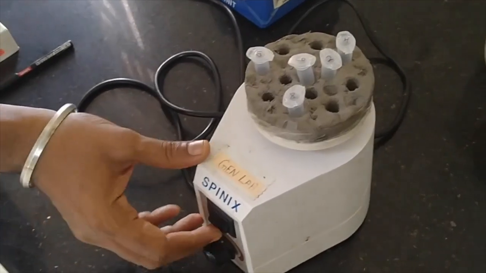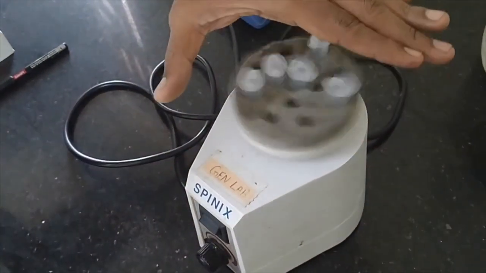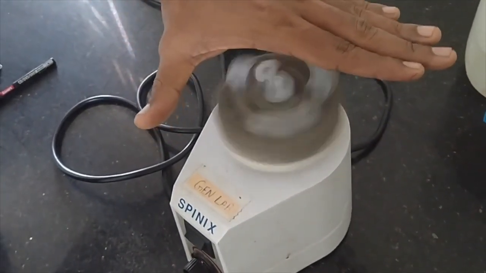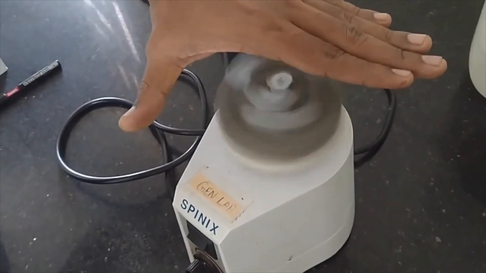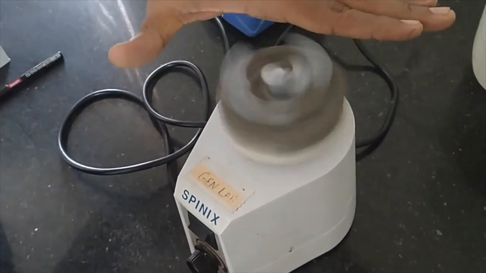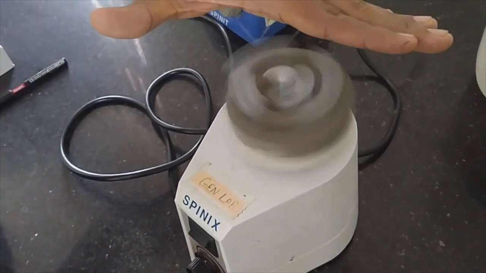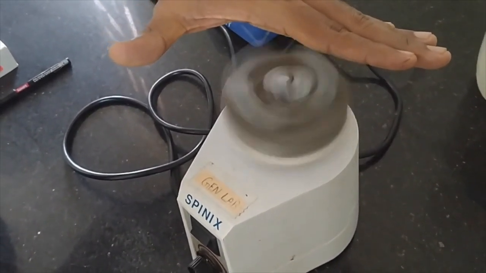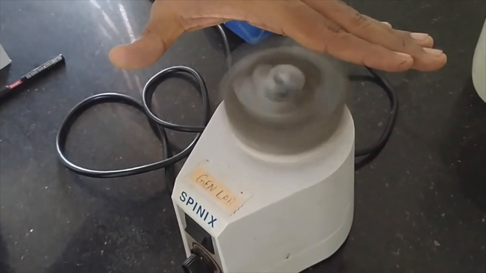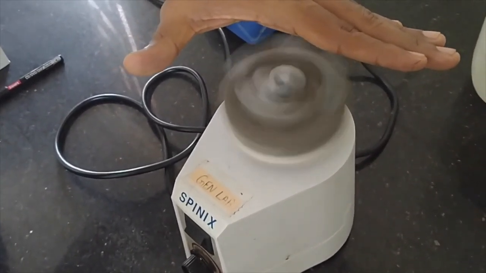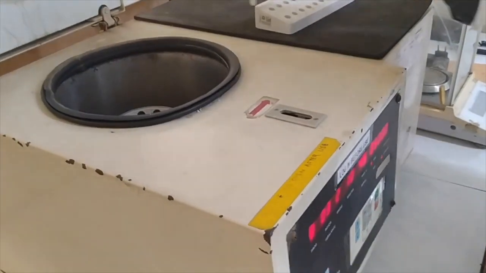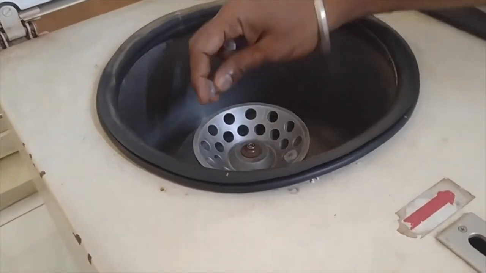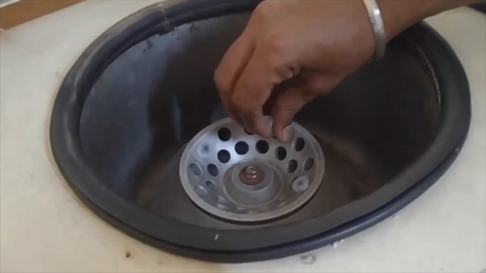So now you can switch it on in a constant mode, just hold your hands on the top so that the tubes do not pop out. Like that you need to do it for individual timing up to 10 minutes. After the 10 minutes is done, you have taken all the samples. Now you subject them to centrifugation.